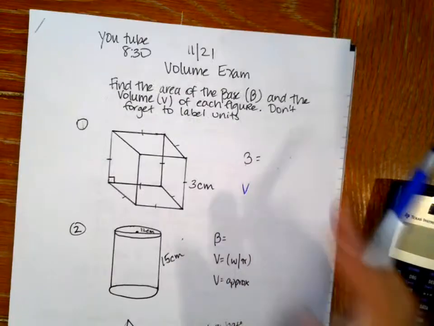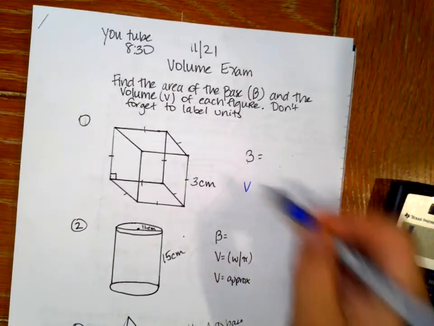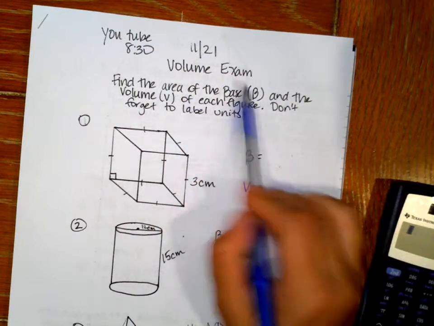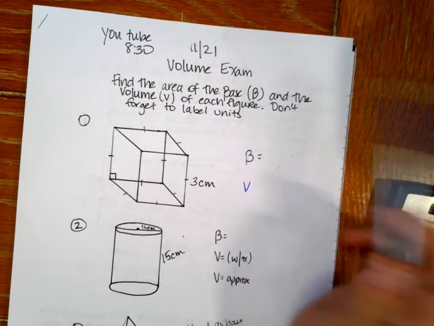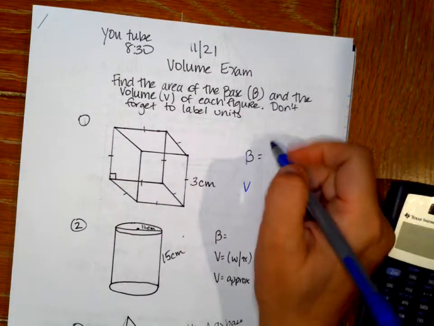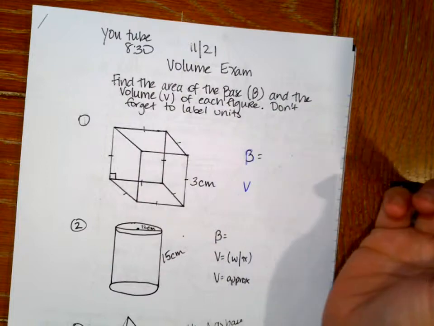On your exam, you're going to have to do multiple things for each problem. The first one, you're going to find the area of the base, and the area of the base is going to be with the big B. That's what signifies it. The big B is for area of the base.